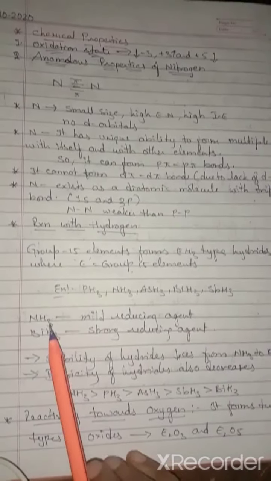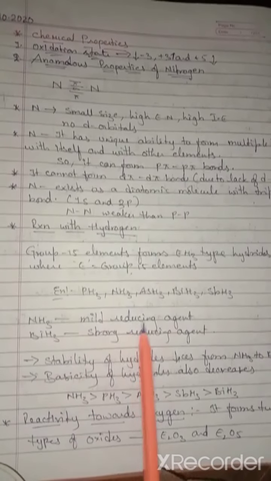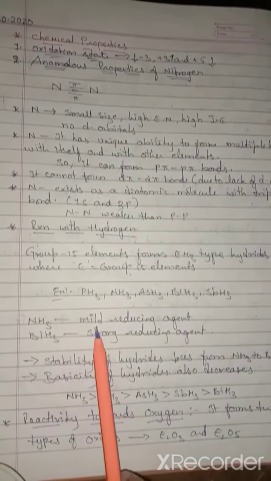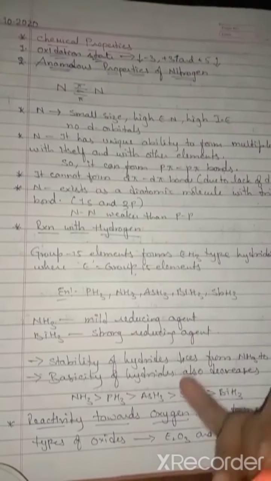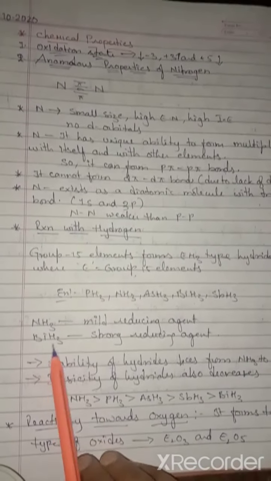Understand, children? If we move down the group, what happens? NH3, ammonia, is a mild reducing agent. If you see the last one, bismuth, BiH3 is a strong reducing agent. If you move down the group, the stability of hydrides decreases from NH3 to BiH3, and the basicity of hydrides also decreases.